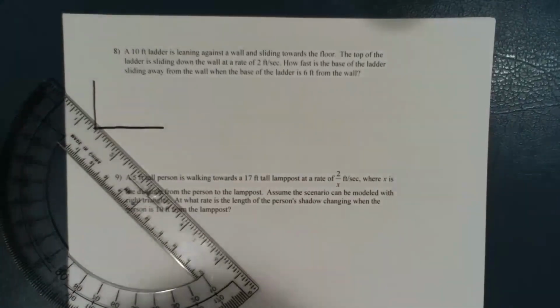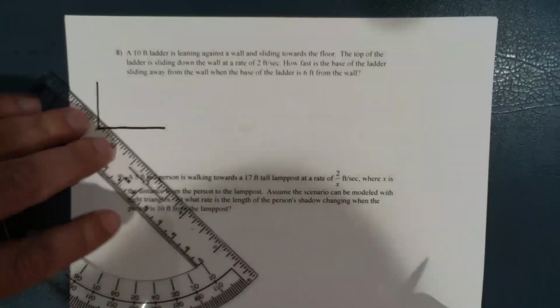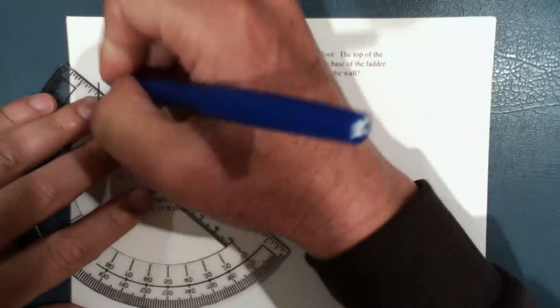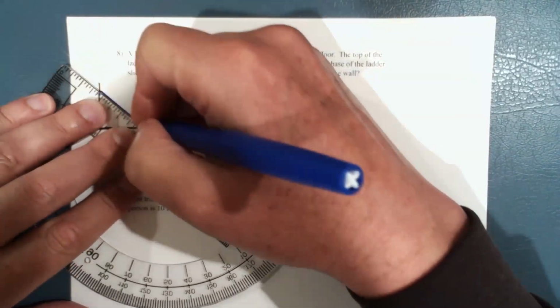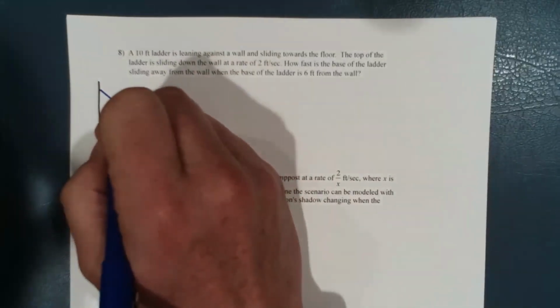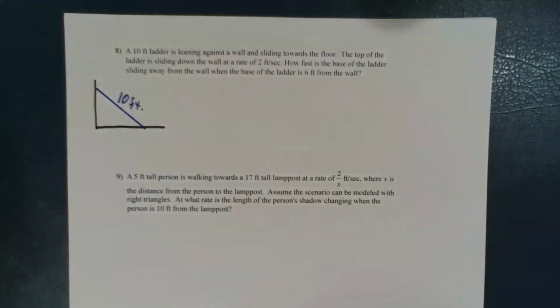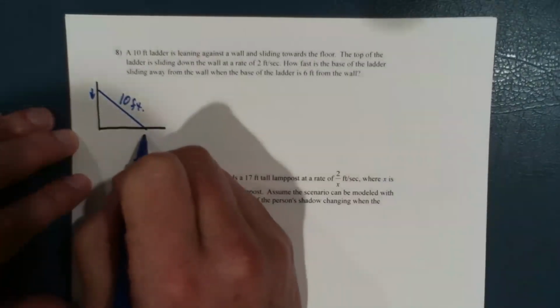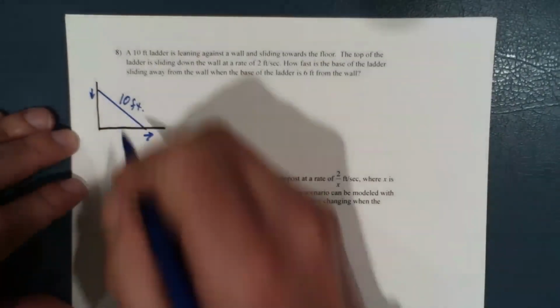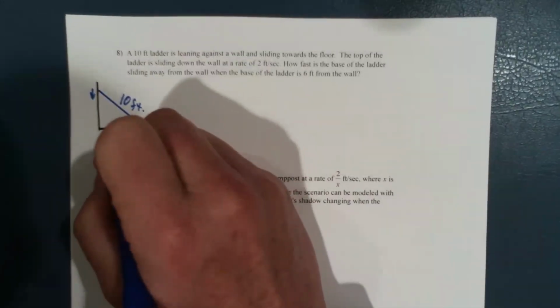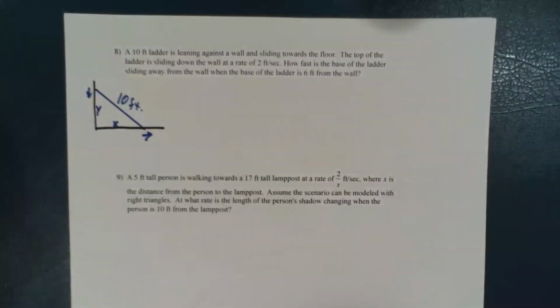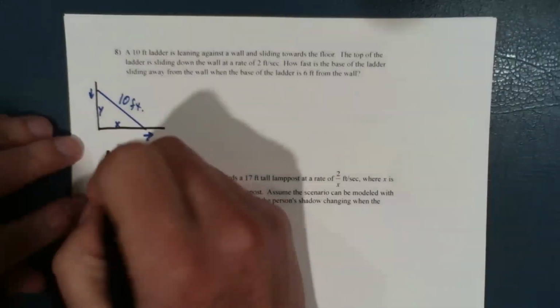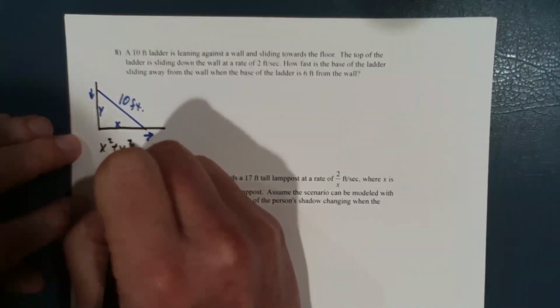So we have a ladder. It is 10 feet, and it is sliding down the wall, which means this is going that way. I'm going to label this X, and I'm going to label this Y. I'm hoping that we can see the Pythagorean theorem here: X squared plus Y squared equals 10 squared.